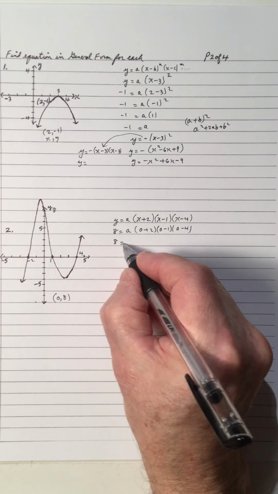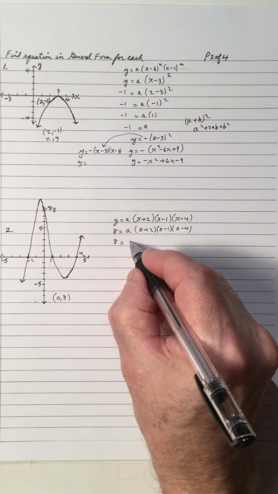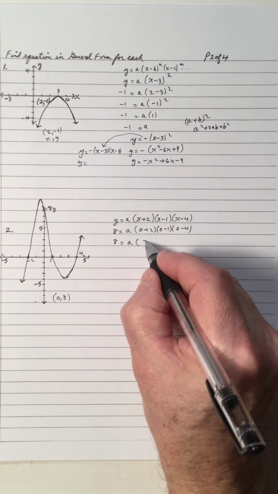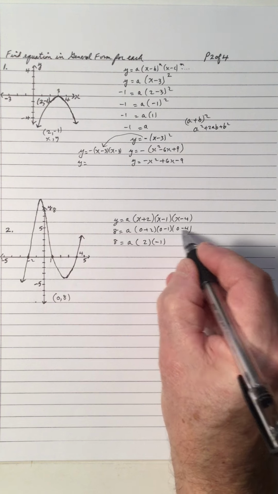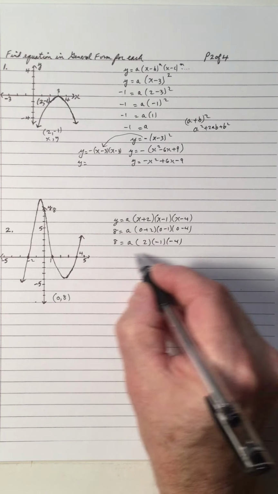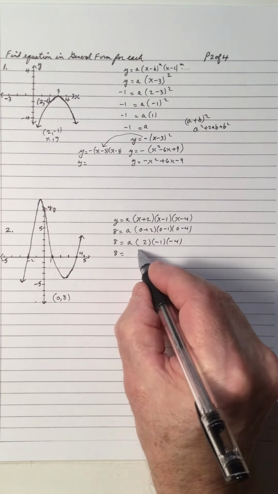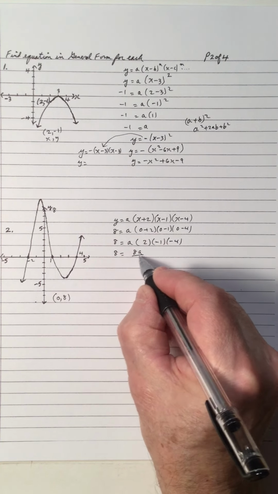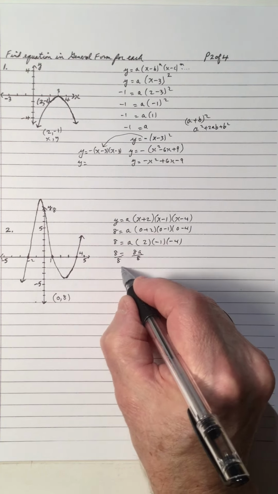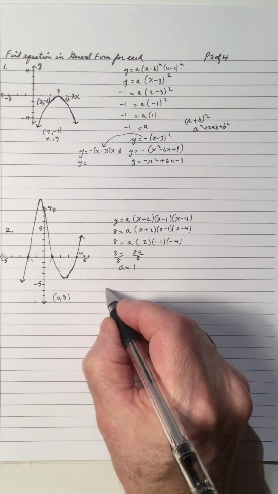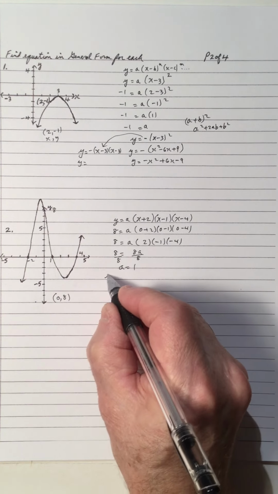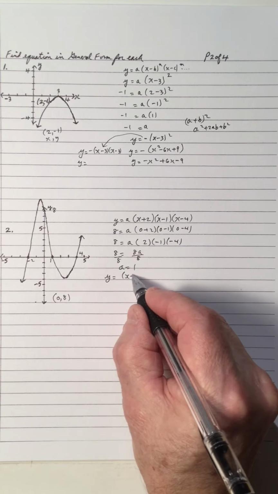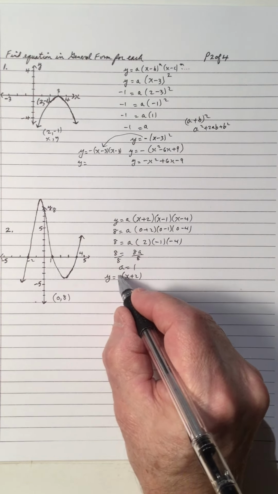Now we put the 0 in for x, and we get a times 2, negative 1, and negative 4. So 8 equals positive 8a, divided by 8. So a is equal to 1. So the equation is y equals 1. Put a 1 here, and we just put the 1 in, but it's understood.